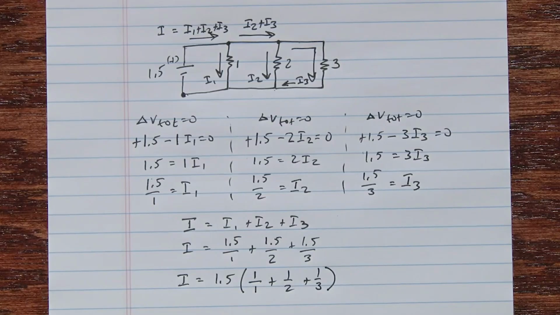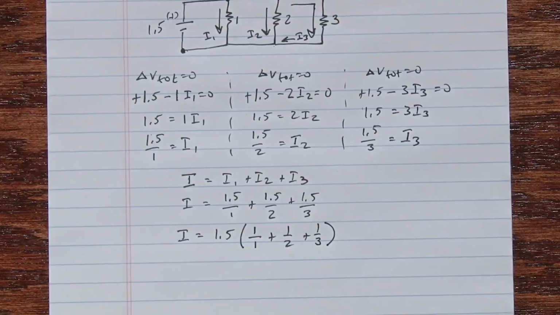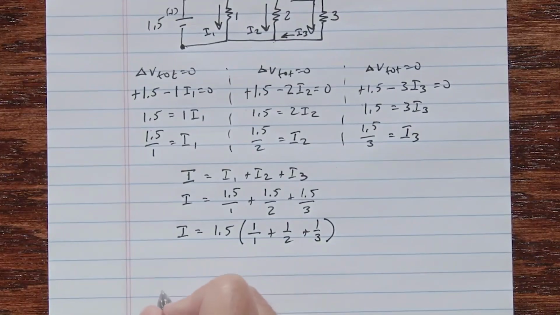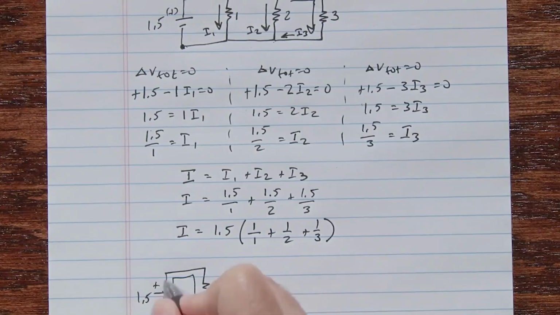Now that is the same equation that we would get if we had a single battery, 1.5 volts, and a single resistor, R equivalent. There's our current I. And so our Kirchhoff's voltage law here would be plus 1.5.